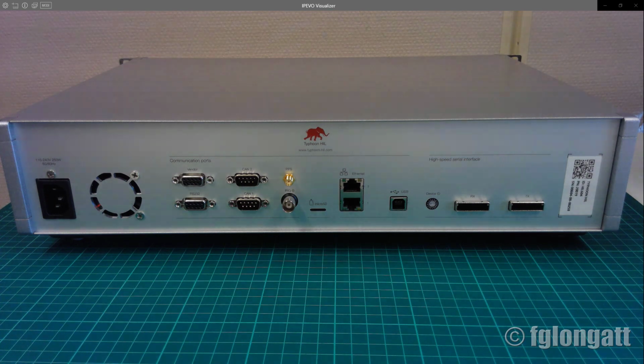But then, what does CAN mean? Well, CAN is a communication protocol, and that communication protocol was developed specifically for the vehicle industry, okay? As you must be aware, modern electric cars have a very complicated electric system, and there is a network inside the car.